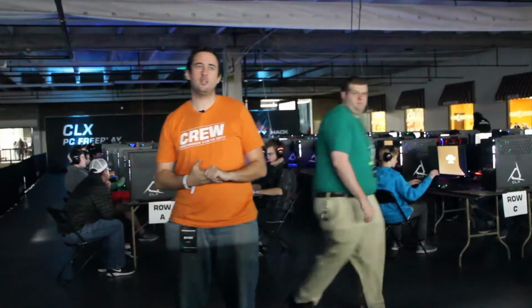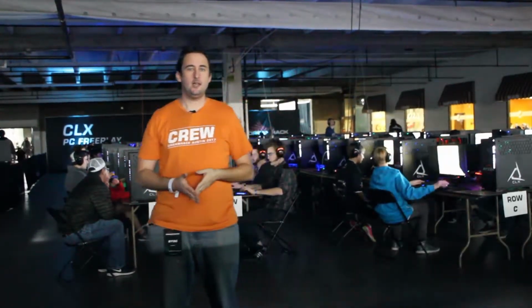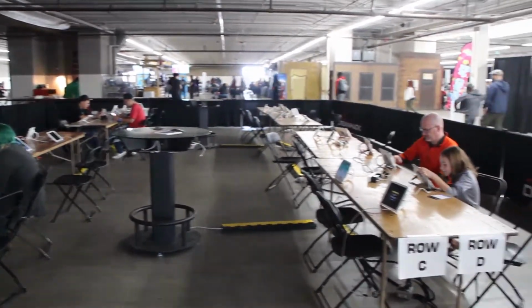So we've got a few different areas here. We've got the Xbox area where you can play games like Madden and Halo, and they've got equipment rentals where you just basically turn in your ID and get a piece of equipment like a controller, and then you get that back when you return the equipment.